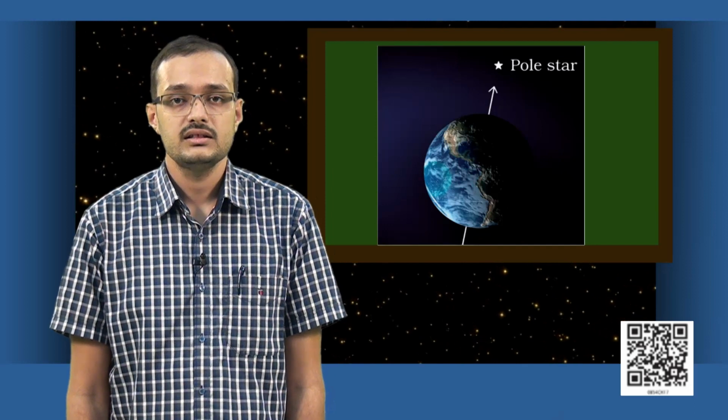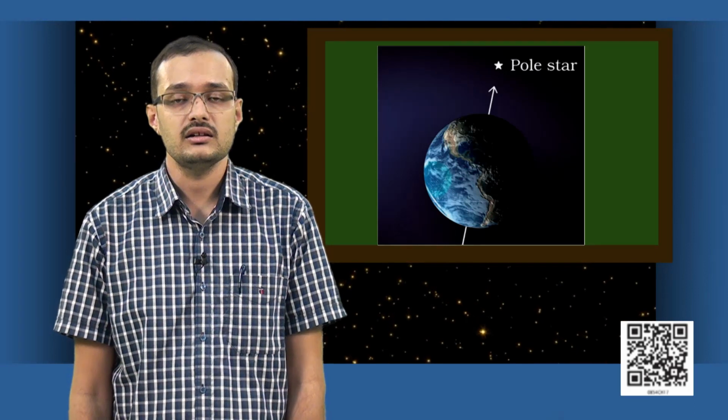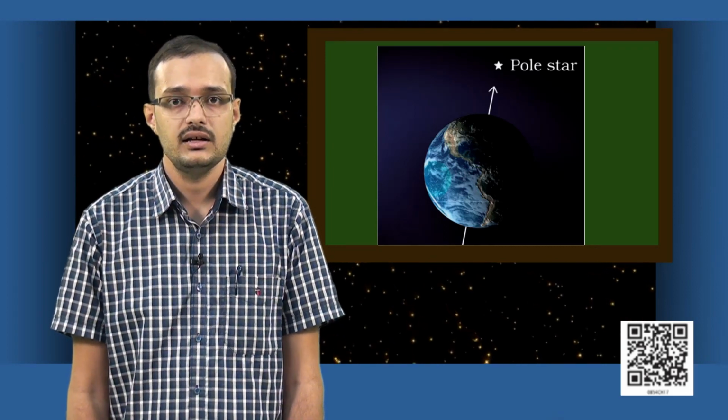Recollect that the Earth has a north pole and a south pole, and that the Earth rotates about this north-south axis. All those stars which lie along this north-south axis will hence remain fixed in the night sky. Do you think there is a star that lies along the north-south axis, on the axis of Earth's rotation? Yes, there is actually one star which we call the pole star that lies along this north-south axis. In fact, this pole star remains fixed in the night sky.